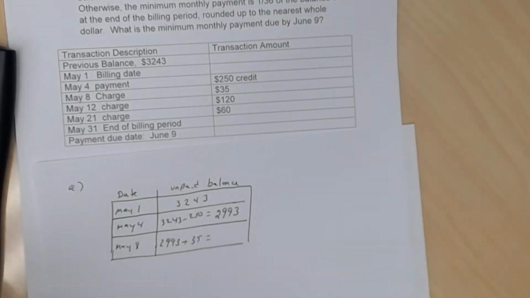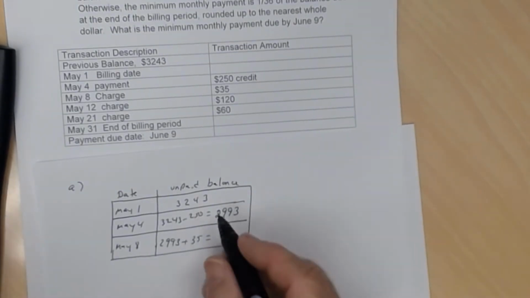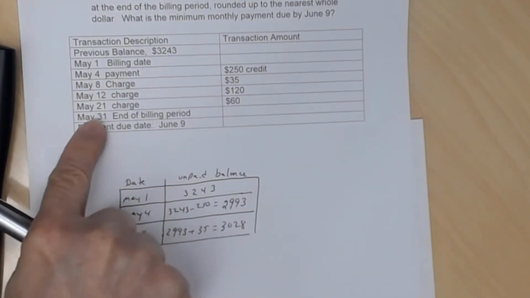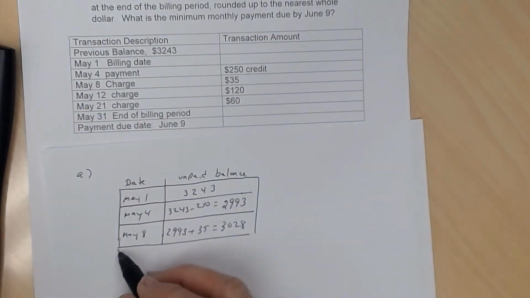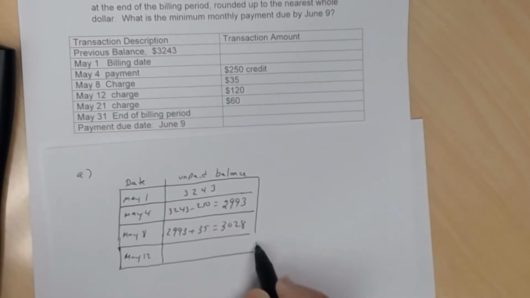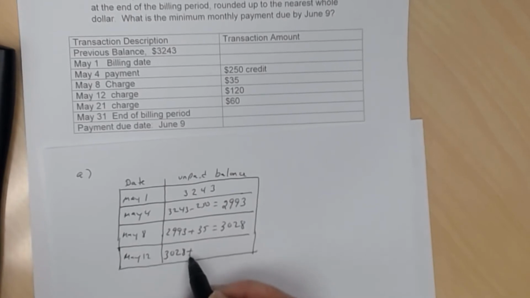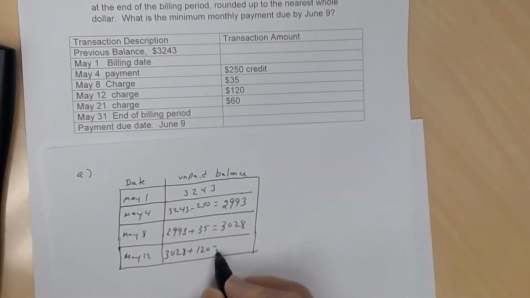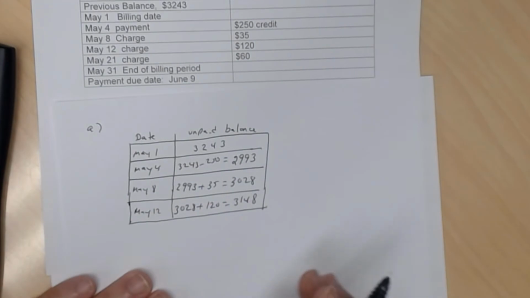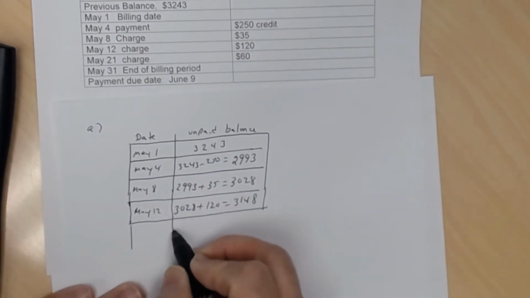And so now my unpaid balance is $3,028. Okay, and you continue on for each of these rows right here. Then on May 12th, I made another charge. May 12th. And so let's figure out what my unpaid balance is now. So it would be the previous one, which is $3,028 plus $120. And so now my unpaid balance is $3,148. Okay, continue on.